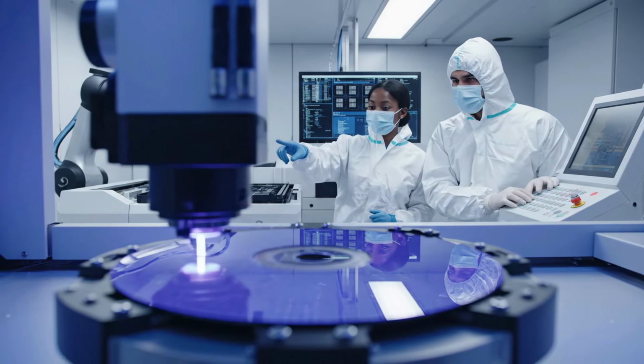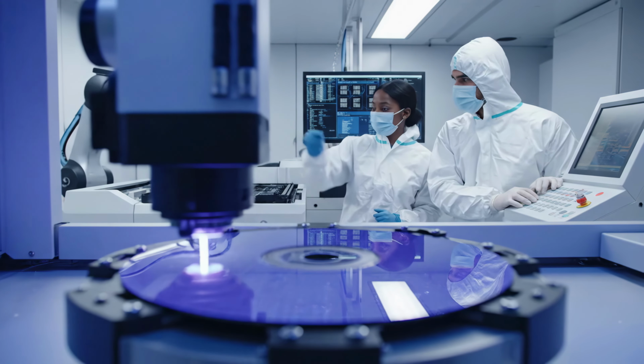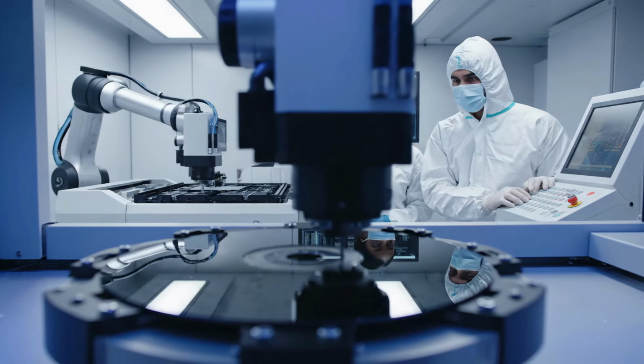Check the exposure levels on sector 3. The uniformity seems slightly off. Adjusting the power now, let's see if that stabilizes the pattern.